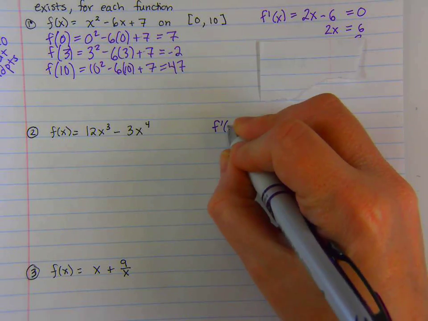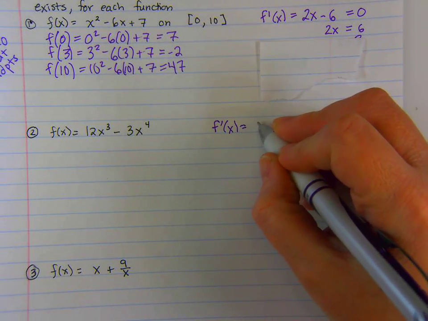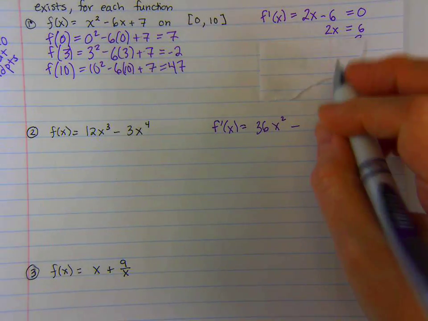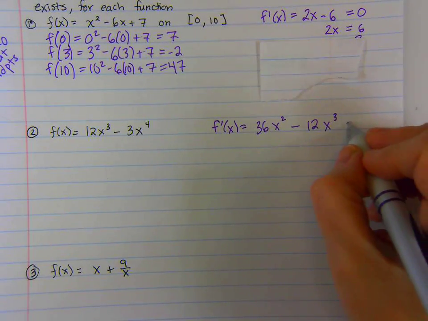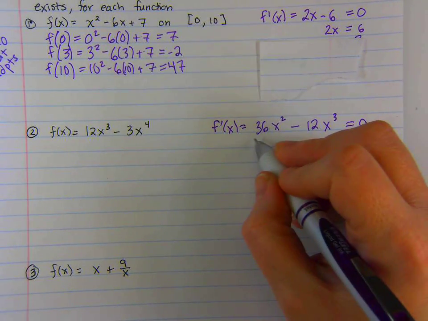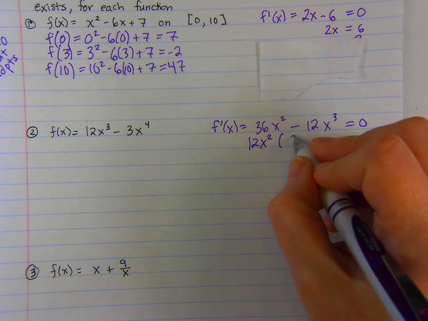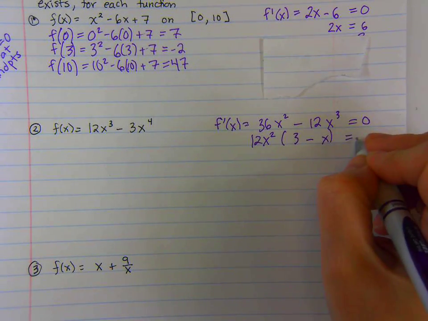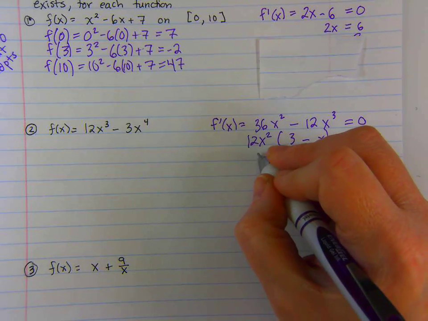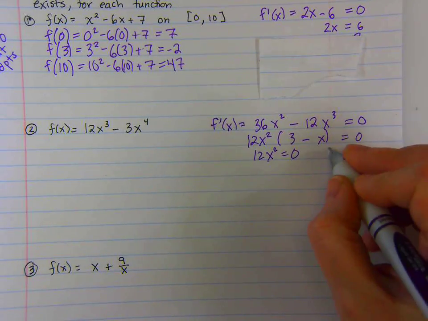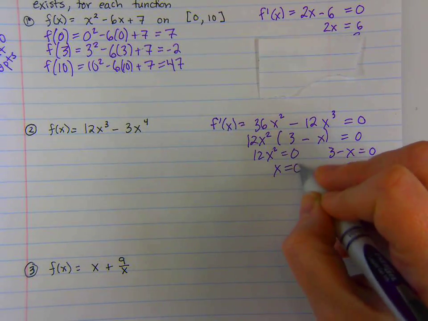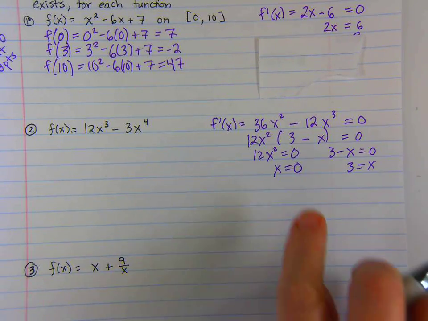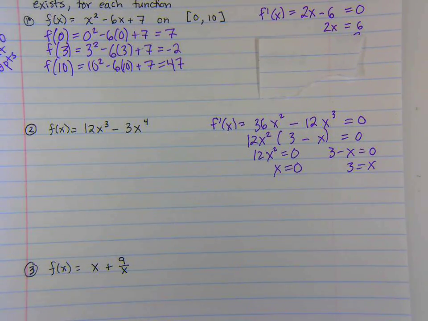So, first derivative of this one is 36x squared minus 12x cubed. And we want to know where that is 0. I'm going to factor out a 12x squared. I have 3 minus x. So set them both equal to 0. So x equals 3, x equals 0. So we need to check both of those using the second derivative.